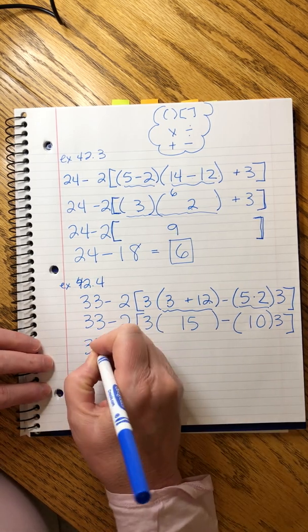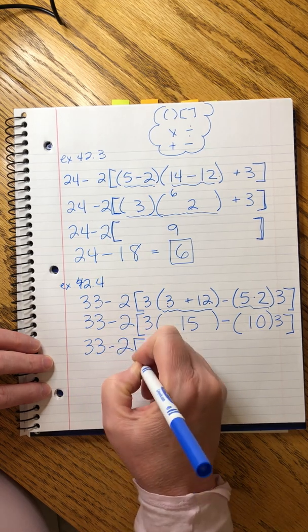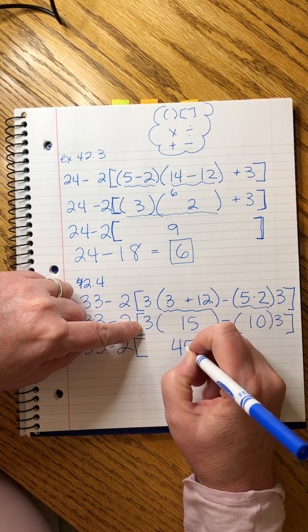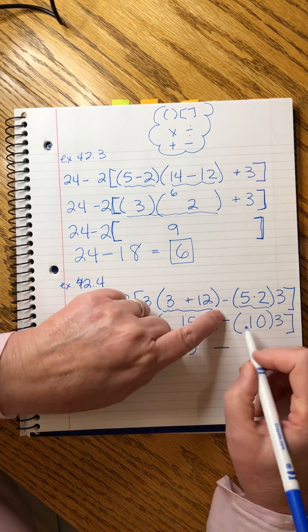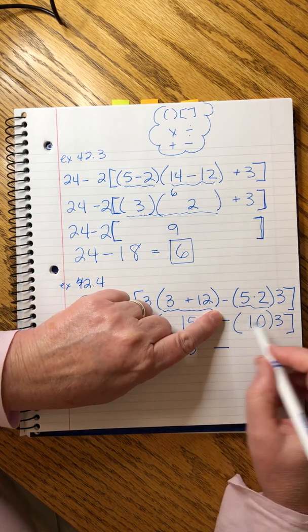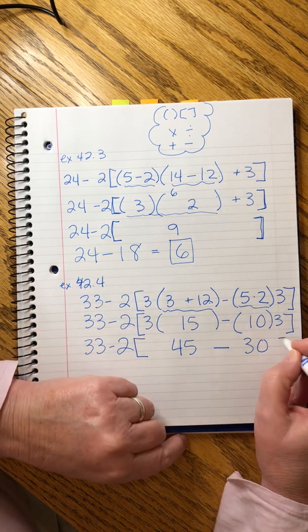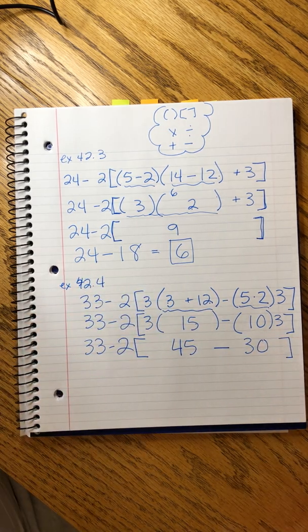So I'll copy this again. 3 times 15 is 45. Minus, and here's another multiplication indicated by these parentheses. 10 times 3 is 30. All right, we're getting there, aren't we?